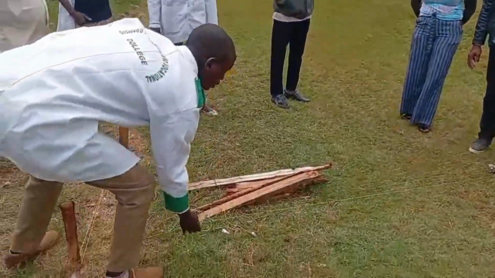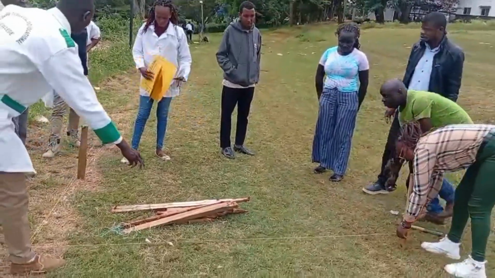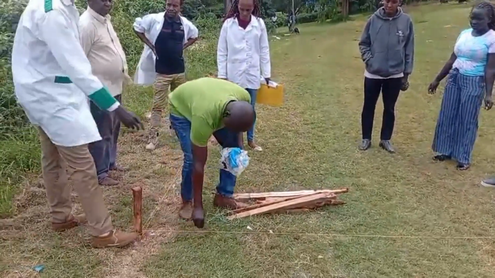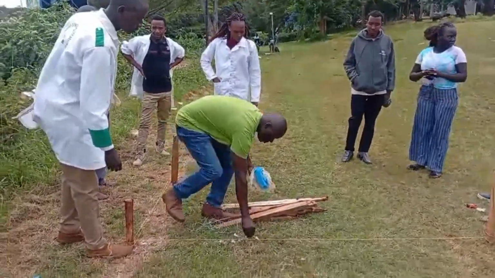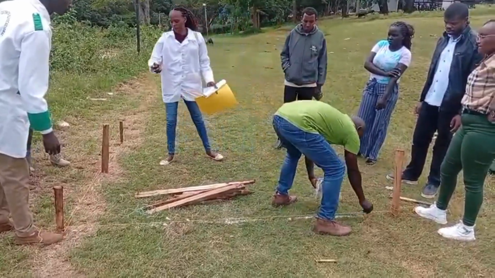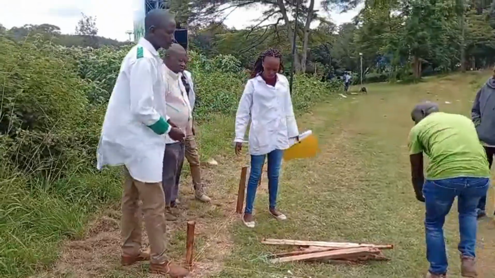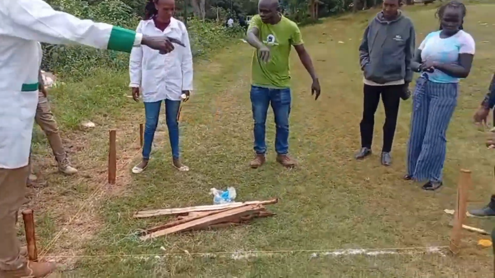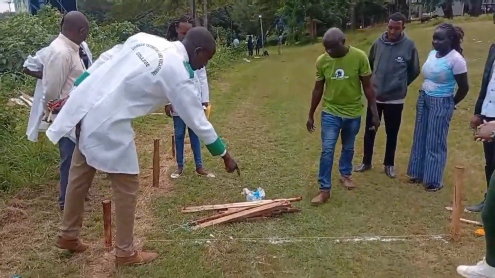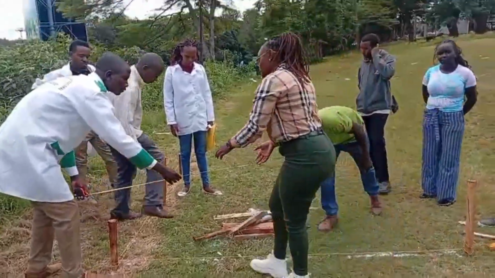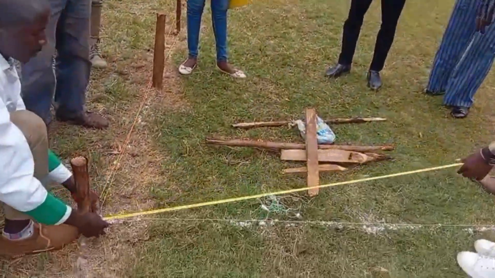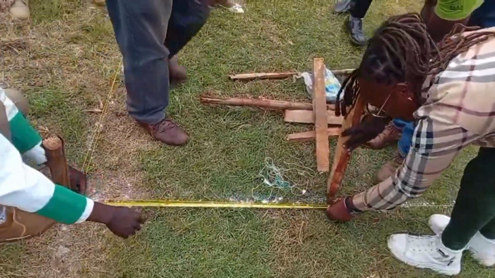Once you mark this point, we need to come up with point C. This one was 4 units, so we are going to measure 3 units on this line. 3 units. Yes, that's a peg.